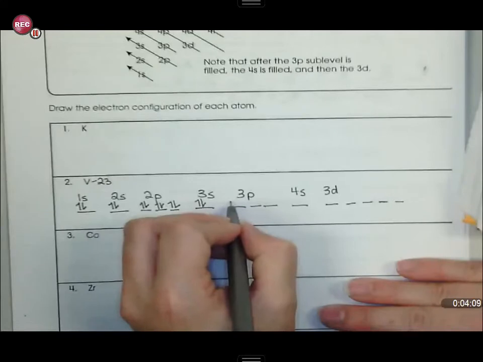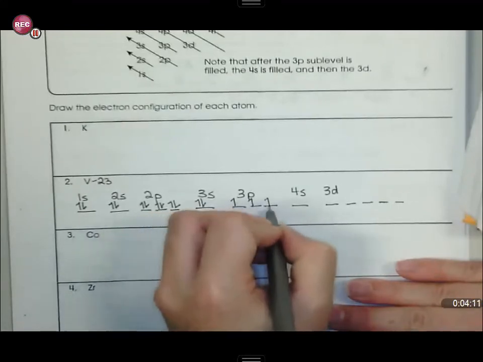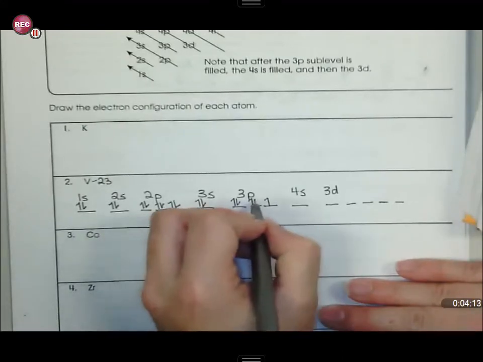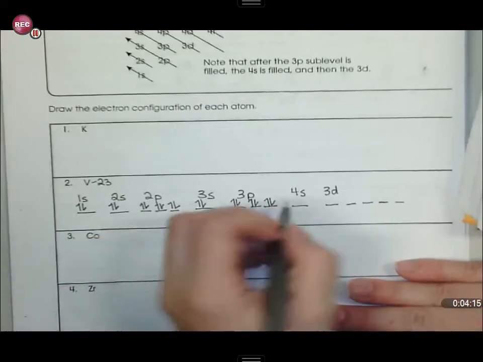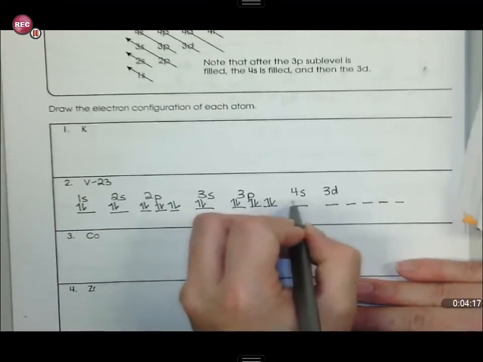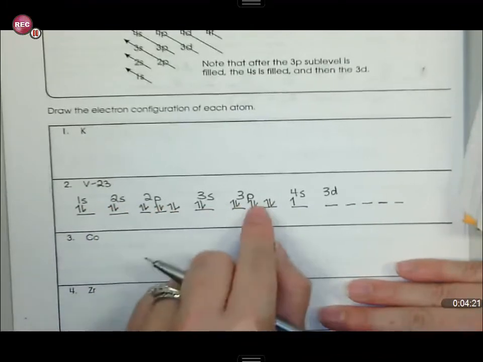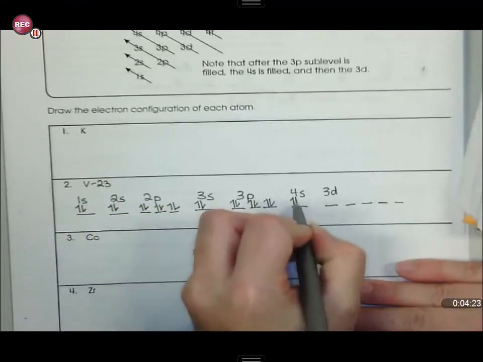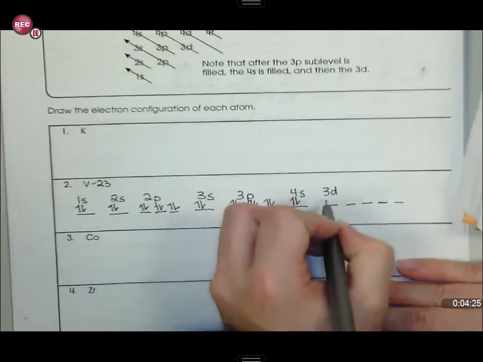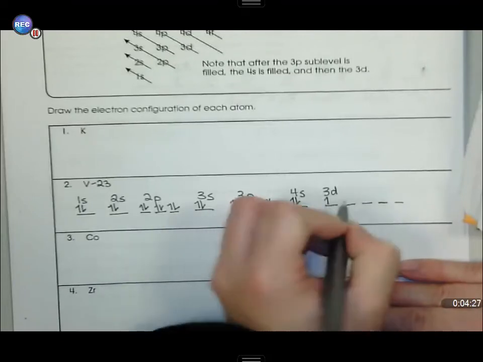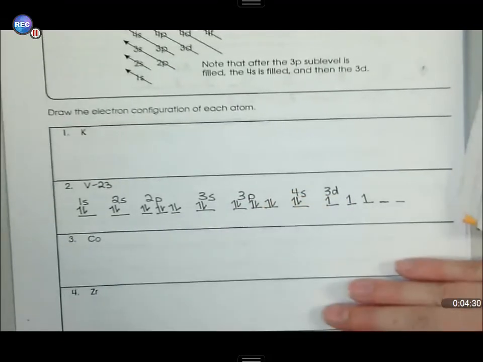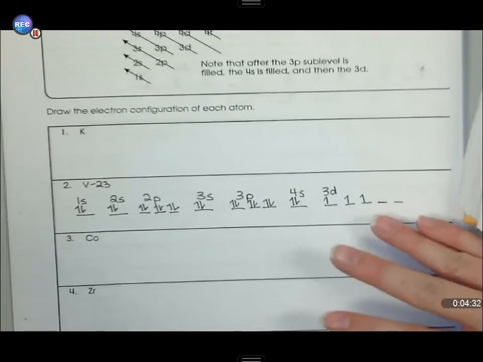Now we go to 3p, 13, 14, 15, 16, 17, 18. Okay, 4s, we can only have 2, there's one line. 2, 4, 6, 8, 10, 12, 14, 16, 18, 19, 20. And now we have to do the d's. 21, 22, 23. We have to put 1 in each before we can start partnering up.